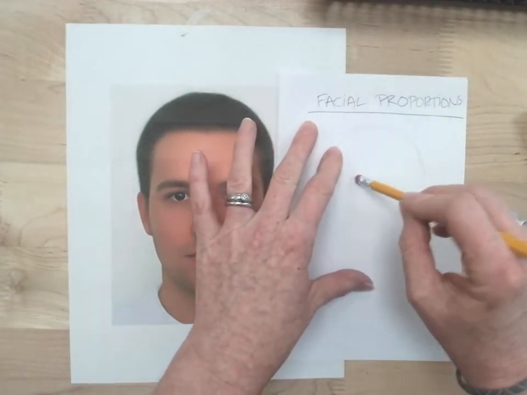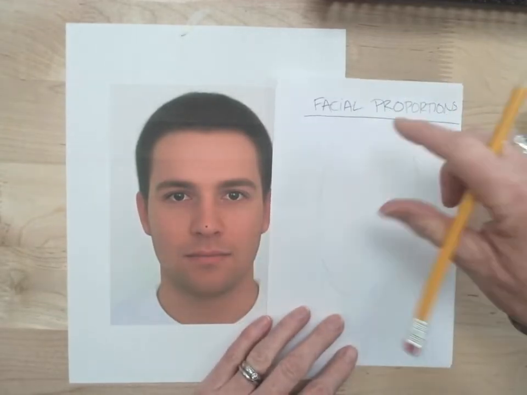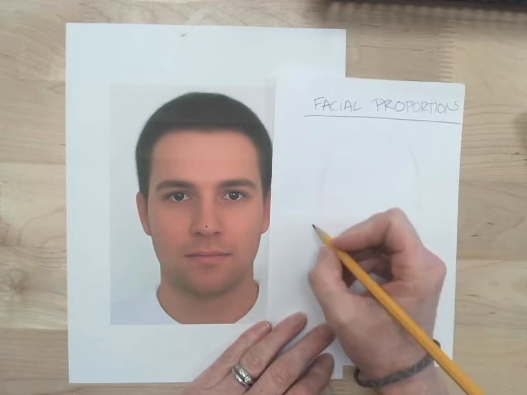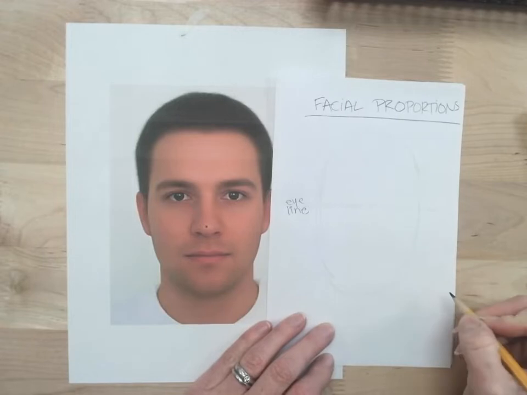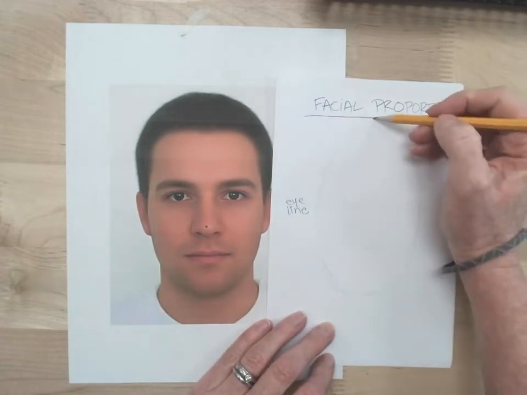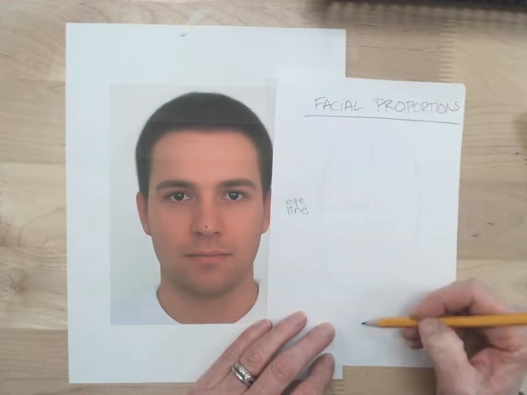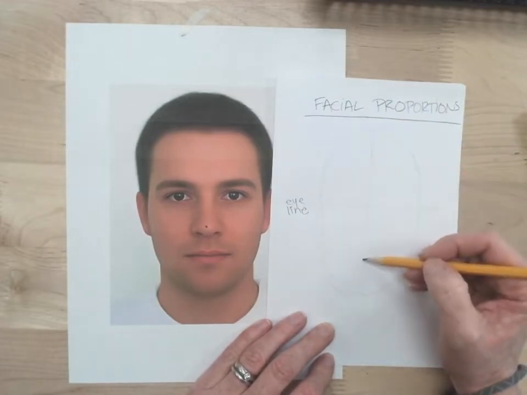So let me erase my scribbles. I'm going to take a wild guess here and say that the middle of this face is about here. This is called the eye line. Go ahead and label that for yourself. We also have a line of symmetry with basically the middle of the face. I'm very lightly going to sketch that in just as a reference point. The nose, the center of the mouth will sit on this.